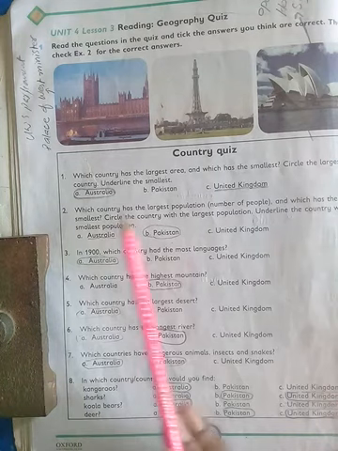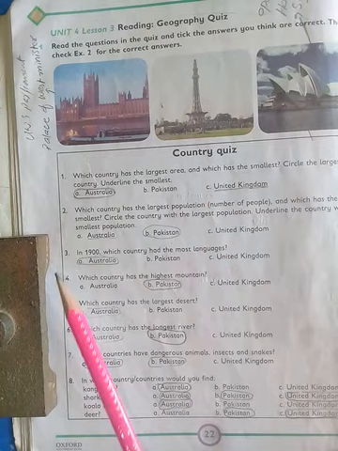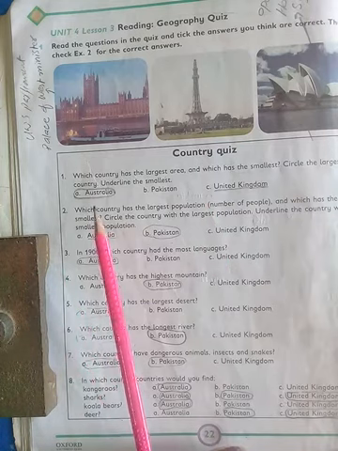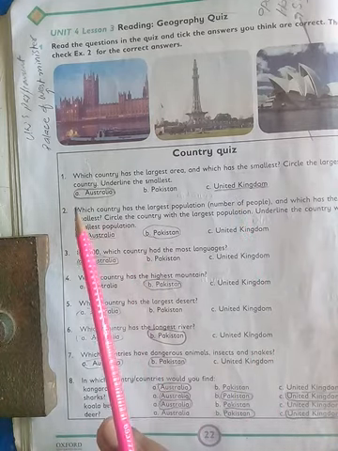So first we have to circle the largest country. Which is the largest country from these three? The largest country is Australia and the smallest is United Kingdom. So dear students, encircle Australia and underline the United Kingdom.